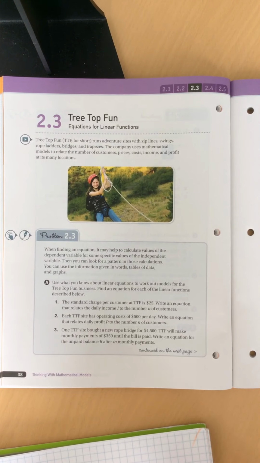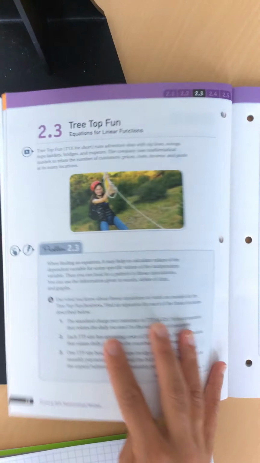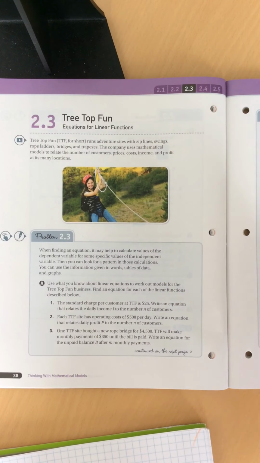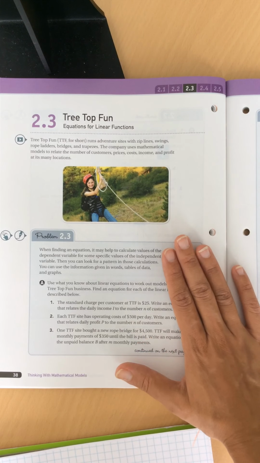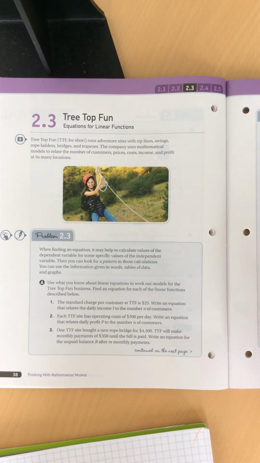All right, guys, so we are here working on, from your workbook, again, if you have it, Thinking with Mathematical Models. We're on page 38, starting in lesson 2.3, where you are going to learn how to write your own equations from a word problem or a problem that has context, right? We've been learning about how to do that from a graph, right? But it's also important to be able to read a situation and model it with an equation.